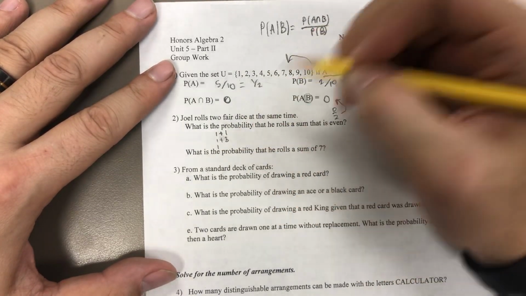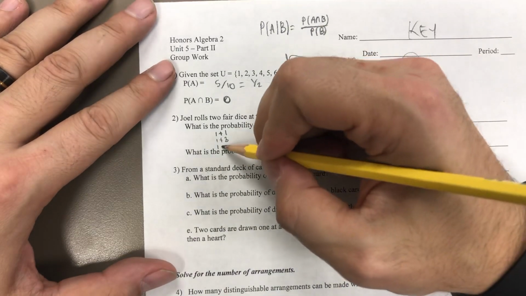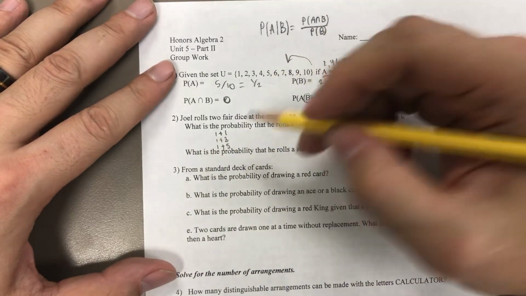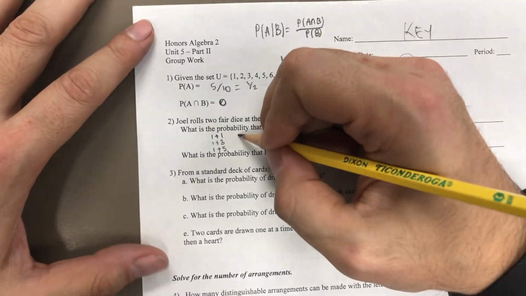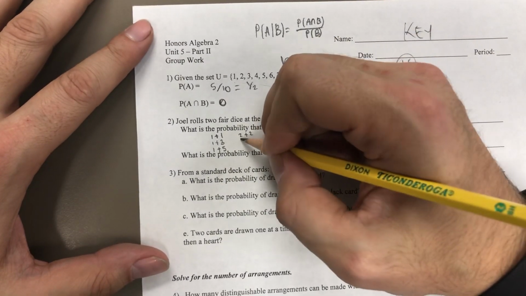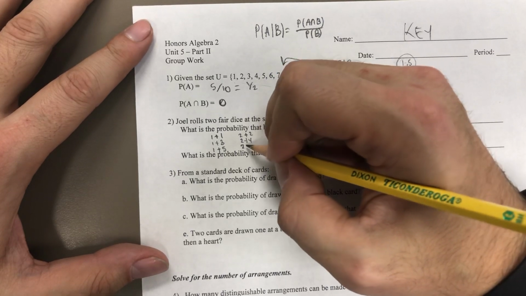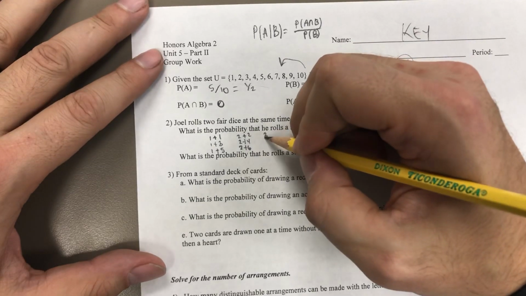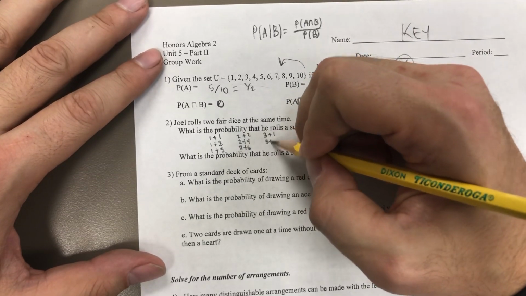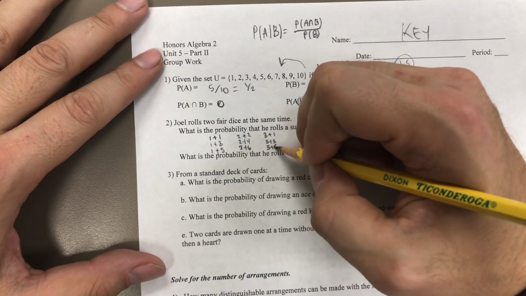1 and 4, that'd be odd, so I'd have to get 1 and 5. So 1 plus 1, 1 plus 3, 1 plus 5. Those will all give me evens. If I roll a 2, I'd have to get a 2, a 4, or a 6 to roll an even sum. And then for 3, I'd have to roll a 1, a 3, or a 5 to get an even sum.